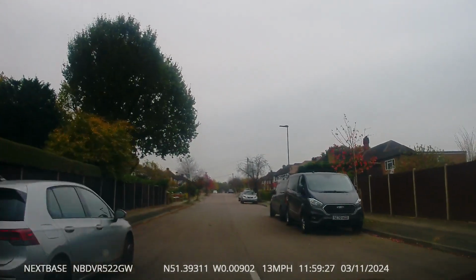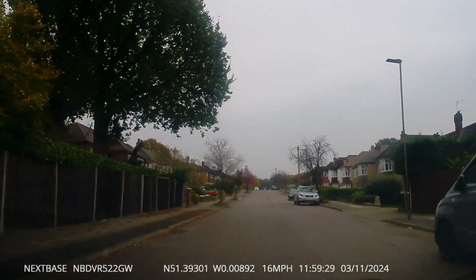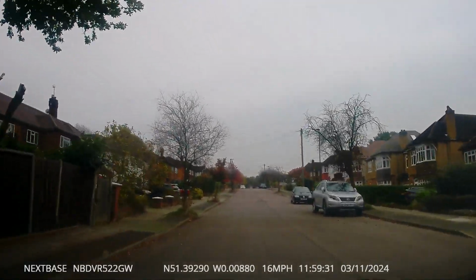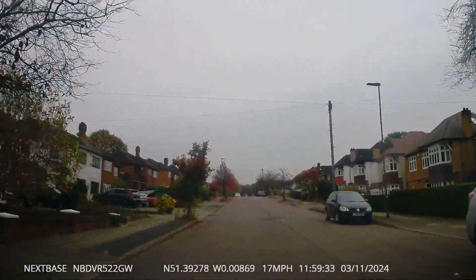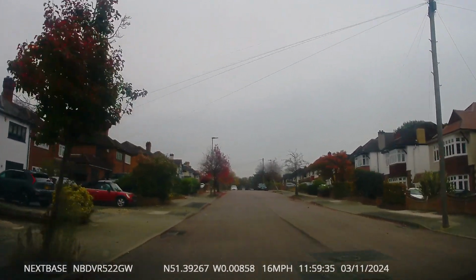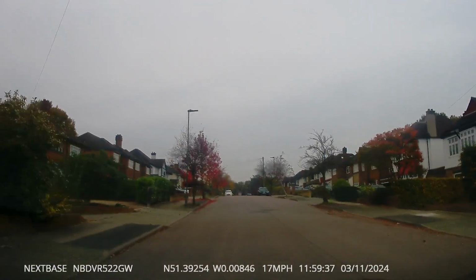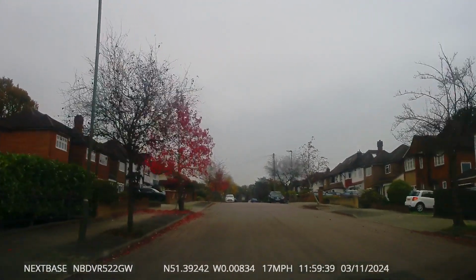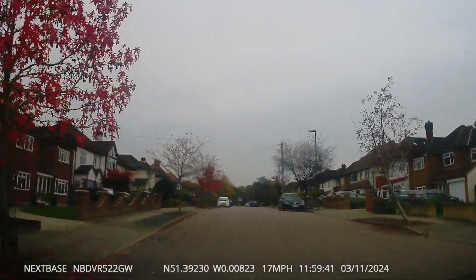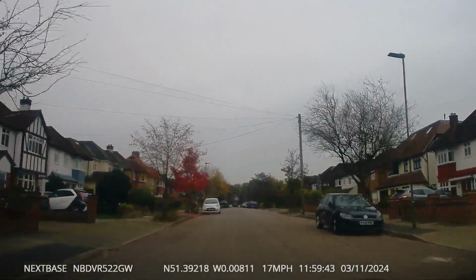So I'm going to go back round and do that again. Okay, so remember, that's your reference point. When your offside mirror is in line with the center of the road you're turning into, that's when you start to steer. Just before the car comes straight, you start to take off the lock nice and slowly.